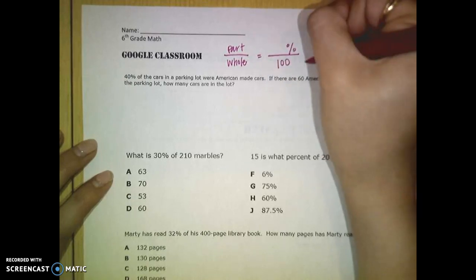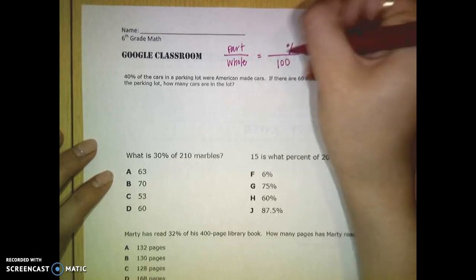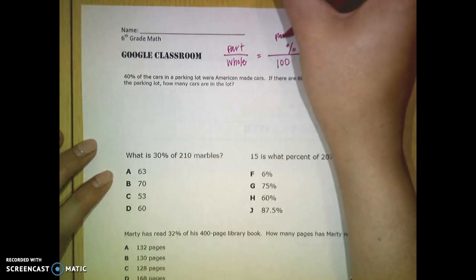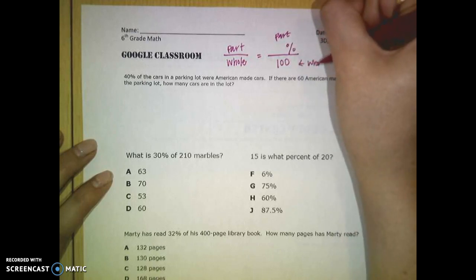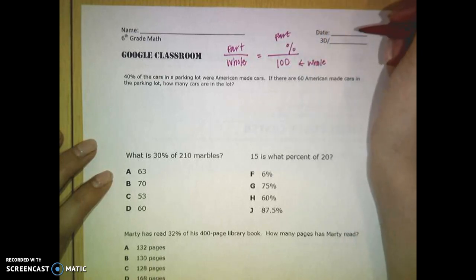It will always be over 100 because the whole of any percent, this is still a part, being the percent, and the whole amount for every percent is 100. So the 100 will be there for every single proportion today.